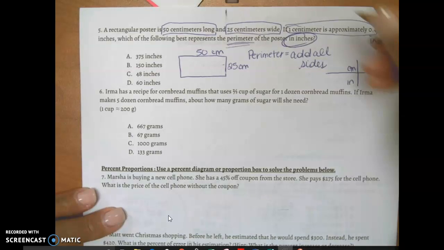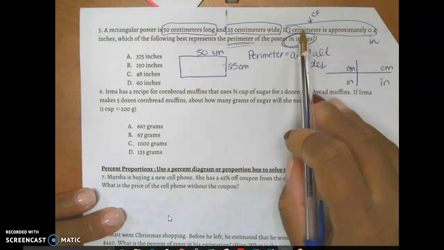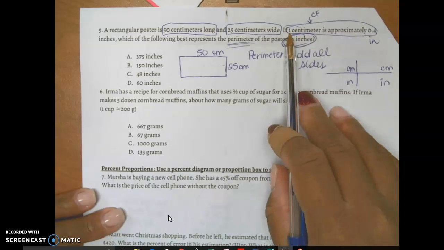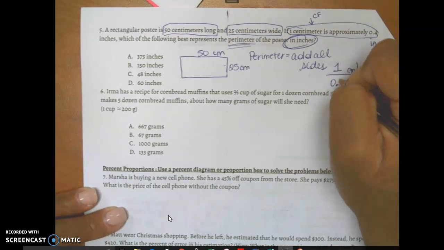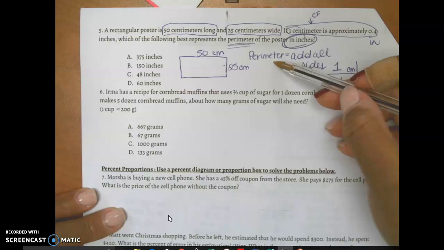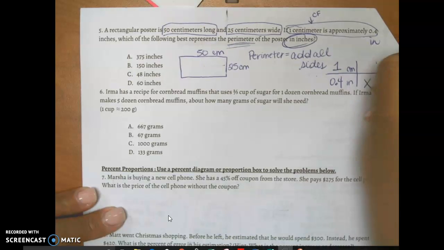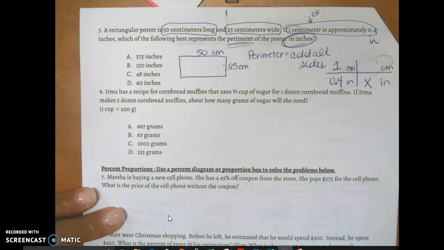Okay, what's the conversion factor that they give me? Approximately. 1 centimeter is approximately 0.4 inches. So that's the conversion chart. Then I need to find the perimeter in centimeters by adding all sides and then convert it to inches by cross multiplying and dividing. I'm not going to know how many inches it is, so I'll be cross multiplying this way. Okay.